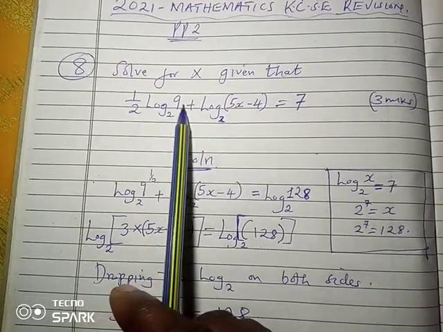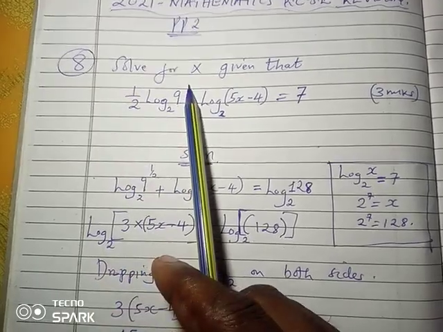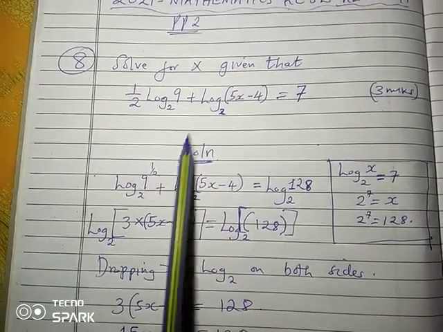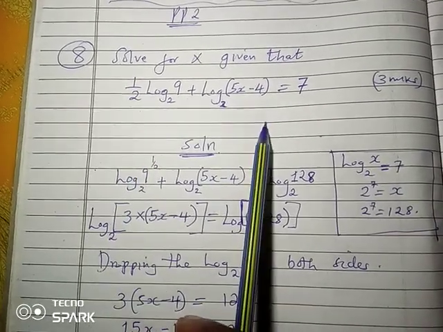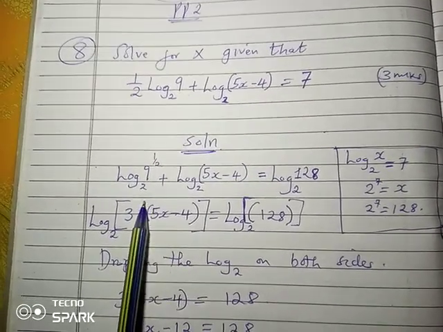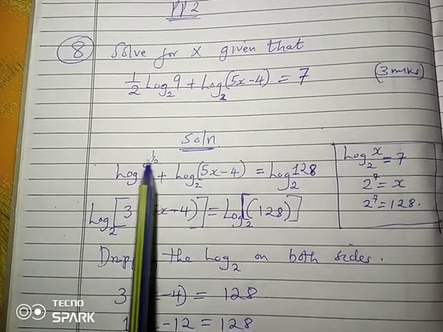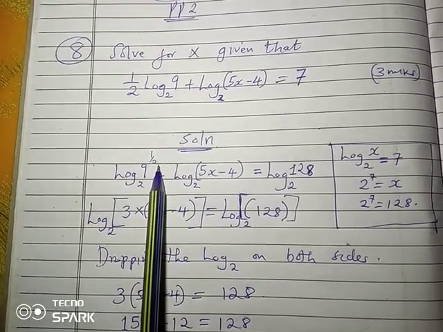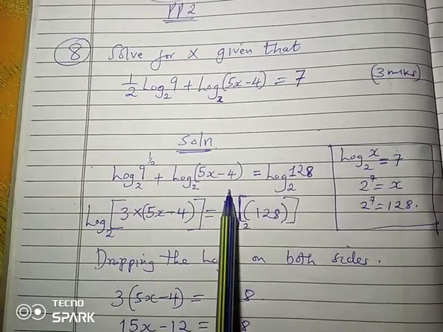So the first thing we have to do is take the half, by obeying law 3, and make it the power of 9. So we rewrite our equation in the form of log of 9 to base 2, power half. You have taken the coefficient to be the power, plus, of course, the second one, there's no big deal.